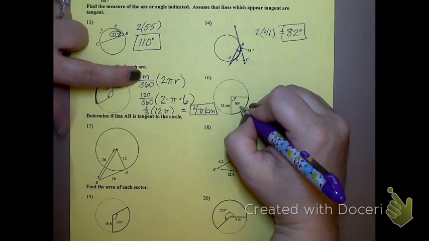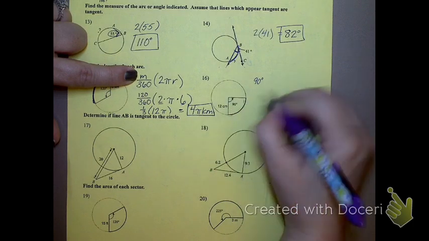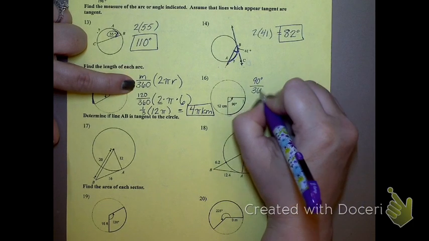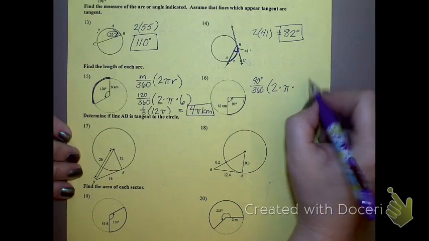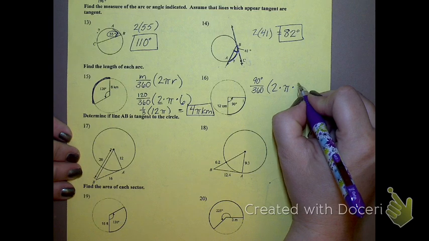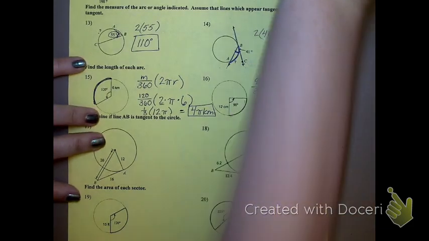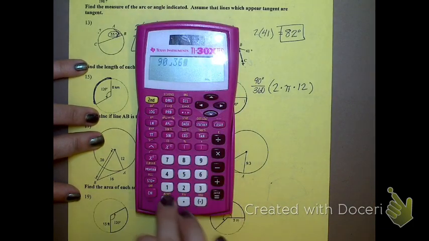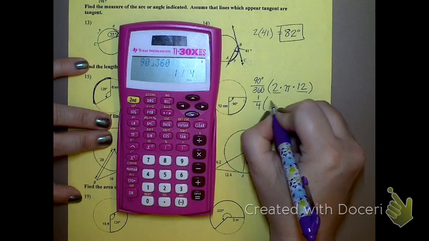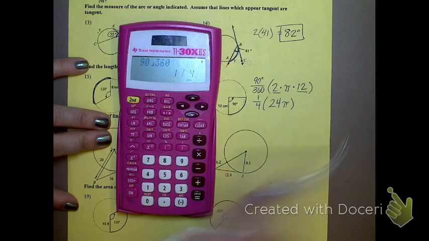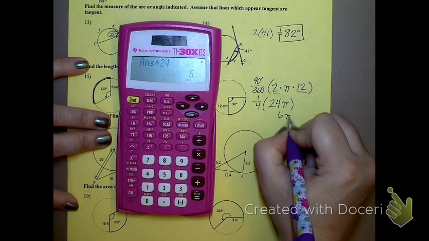All right, same formula over here. The measure of the arc is 90 degrees because we have a central angle that's 90 degrees, so the arc is also 90. Over 360 times 2 times pi. What's my radius? Radius? 12. So 90 over 360, what does that reduce to? 90 over 360 reduces to 1/4. 2 times 12 is 24 pi. And what is 1/4 times 24? 6. So my answer here is 6 pi centimeters.